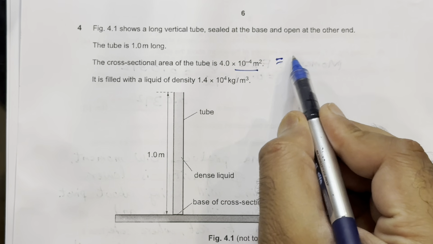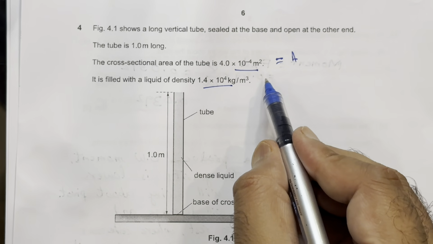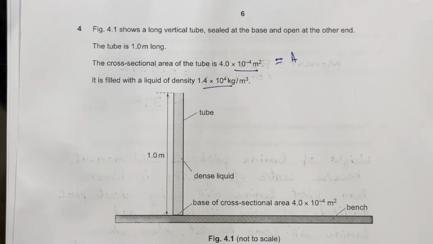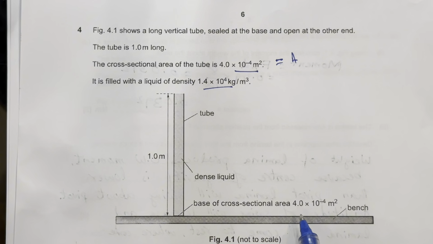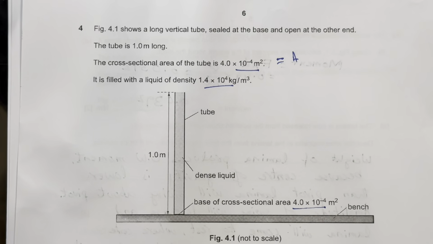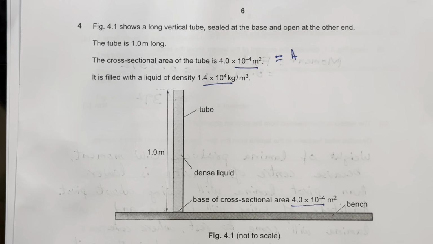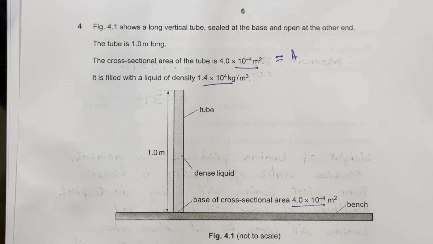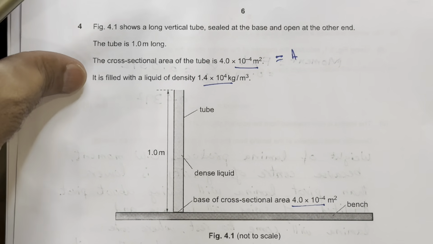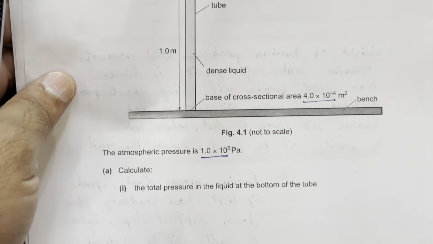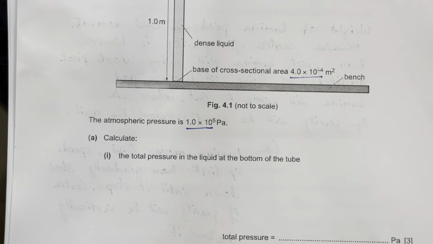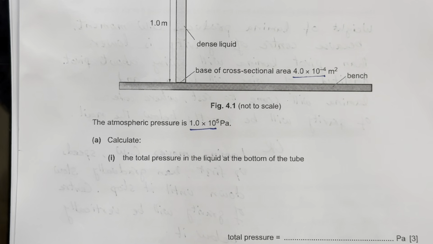This is the area, and the density of the liquid is 1.4 into 10 raised to power 4 kilogram per meter cube. The base cross section area is 0.4 into 10 raised to power minus 4. The atmospheric pressure, which is also given, is 1 into 10 raised to power 5. Calculate the total pressure in the liquid at the bottom of the tube. We need to calculate the total pressure at the bottom of the tube.